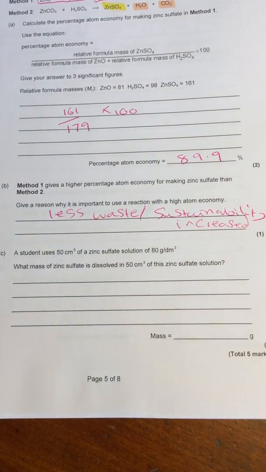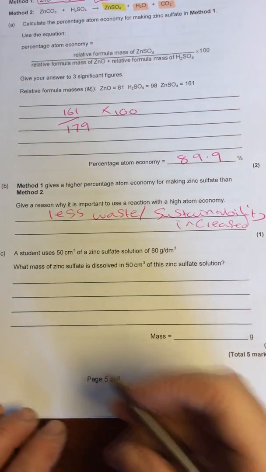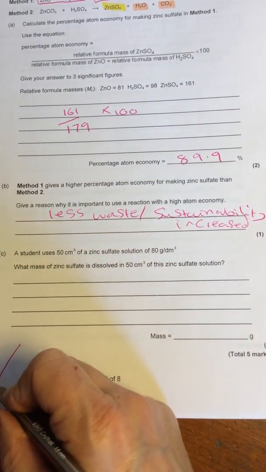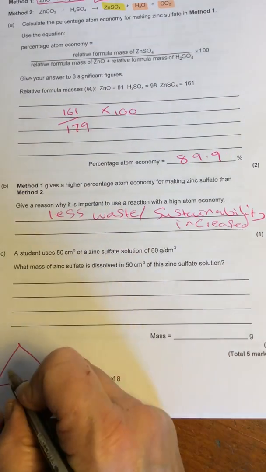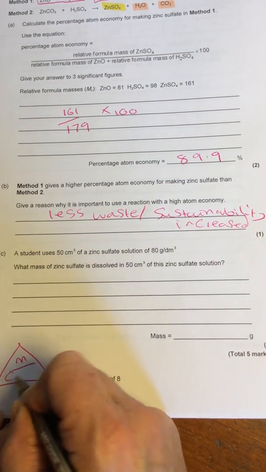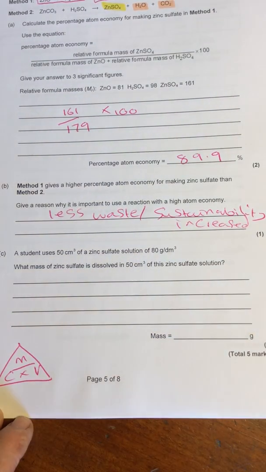Now, the student uses 50 centimetres cubed of a zinc sulfate solution of 80 grams per dm cubed. What mass of zinc sulfate is dissolved in 50 centimetres cubed of this zinc sulfate solution? Okay, this is mass over concentration times volume.